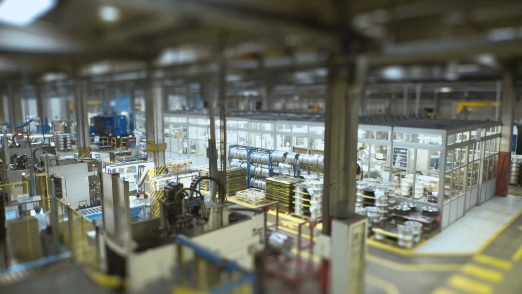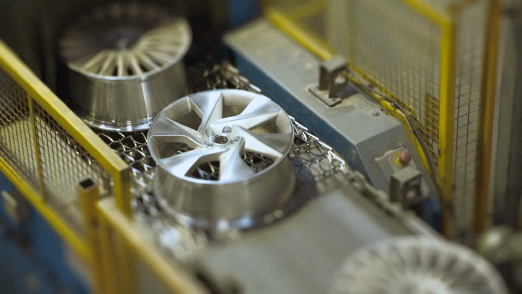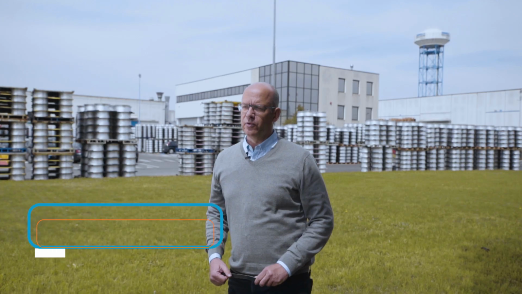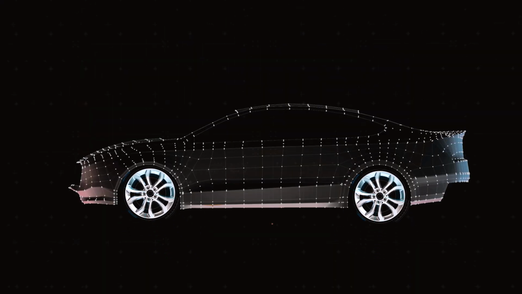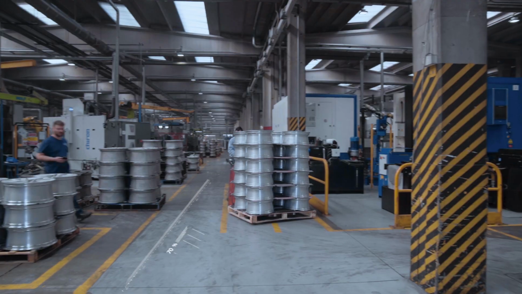For a functional design, we need to put material when needed and remove material when not needed. In order to improve fuel efficiency or energy efficiency, it is necessary to reduce the weight of the car, and the wheel is one element for weight reduction.